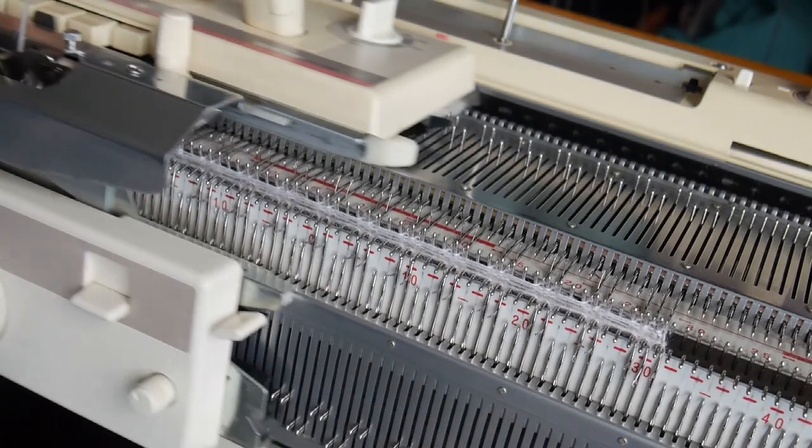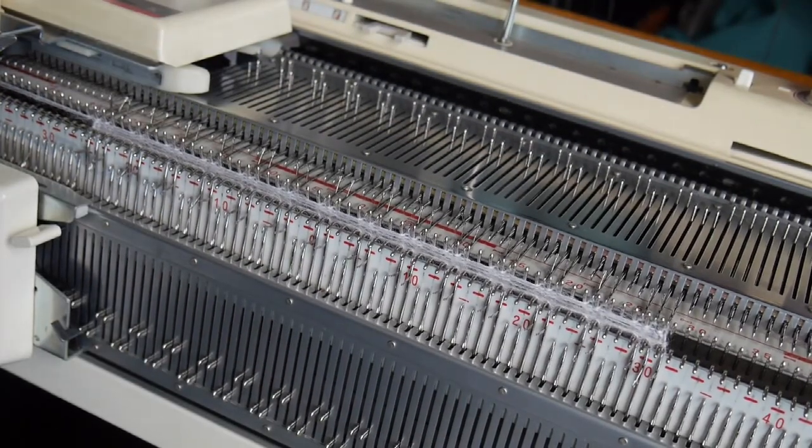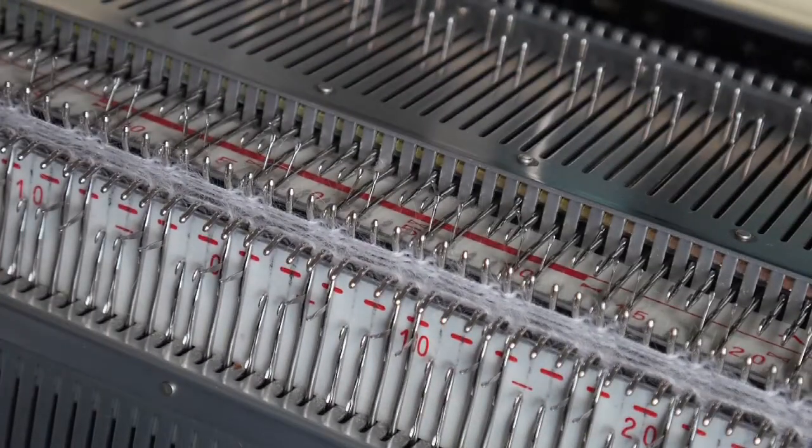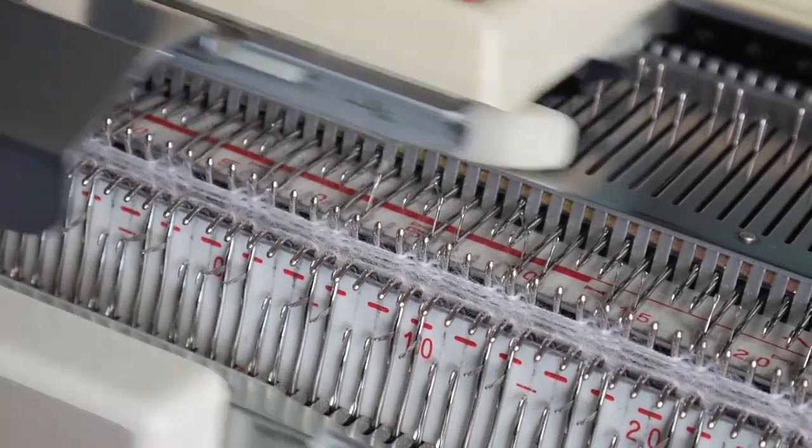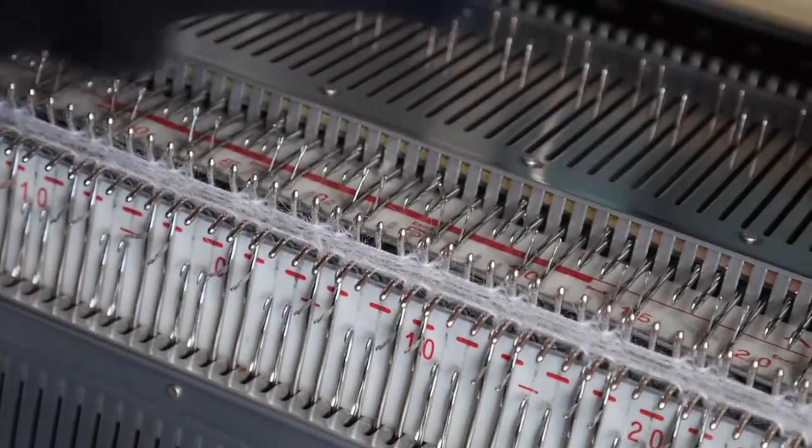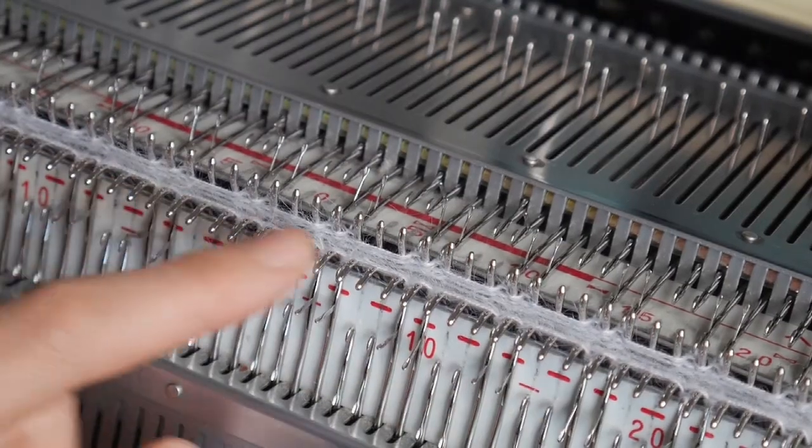I recommend plying the yarn you want to use for this technique with a fluffy yarn such as mohair, because it helps hold everything together much better. I did try this technique with a different yarn, but I think this one is the most successful out of all.